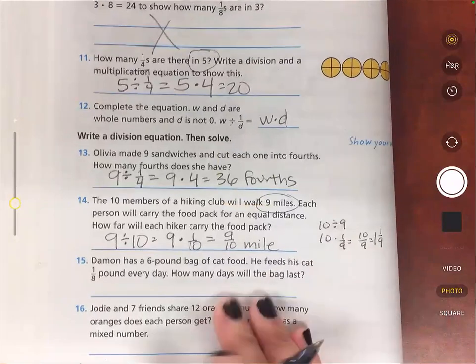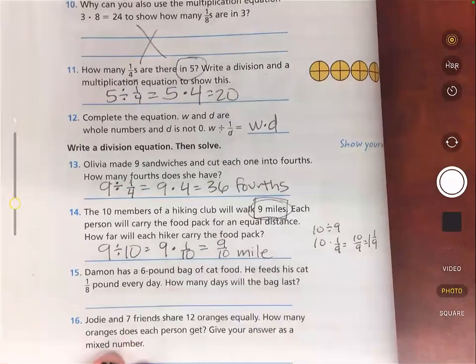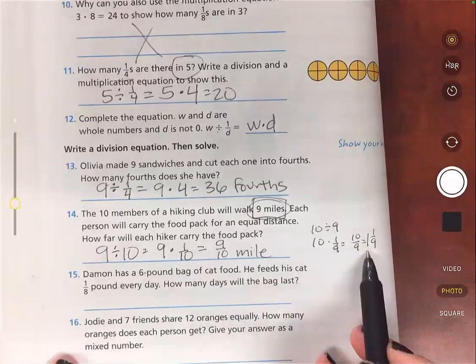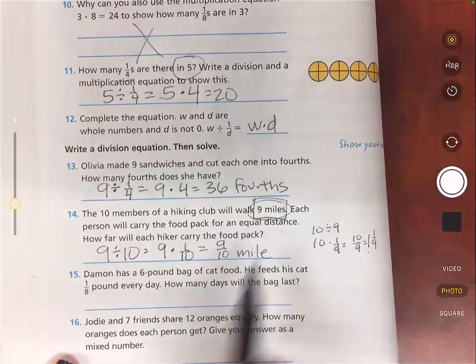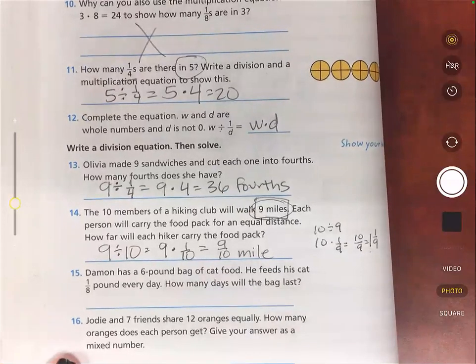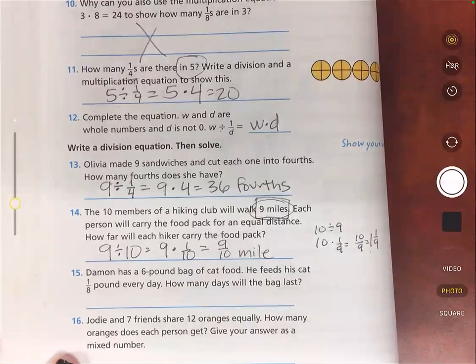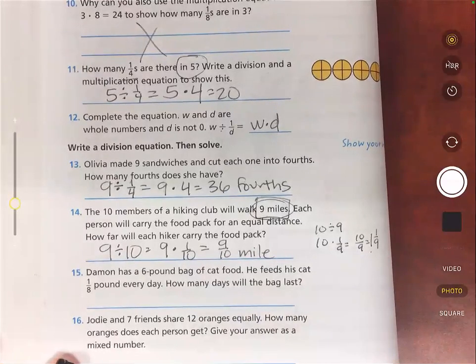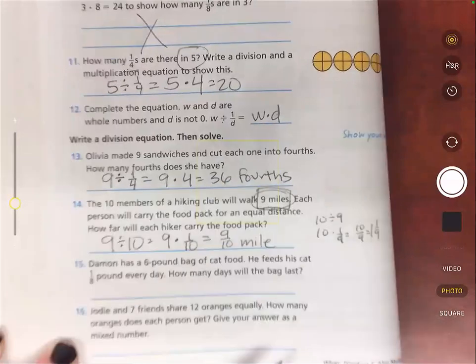We only have 9 miles total to walk. So if I have 10 people and each of those 10 people is carrying it over a mile, I'm going to walk more than 9 miles. Uh-oh, light bulb should be going off. You did something wrong. Go back and look. But the go back and look is the part that 5th graders have troubles with.